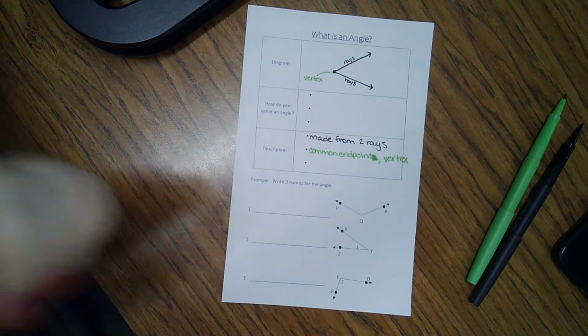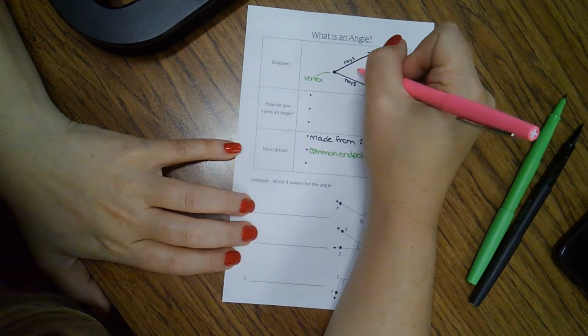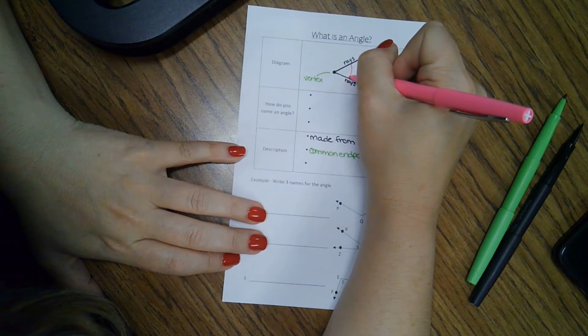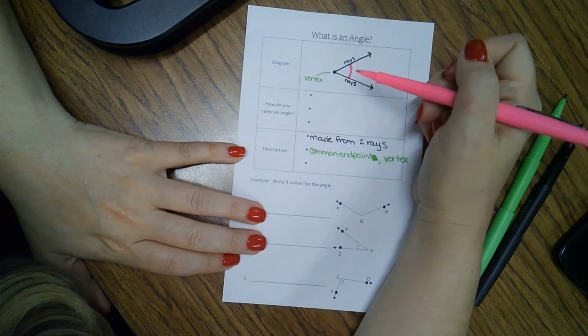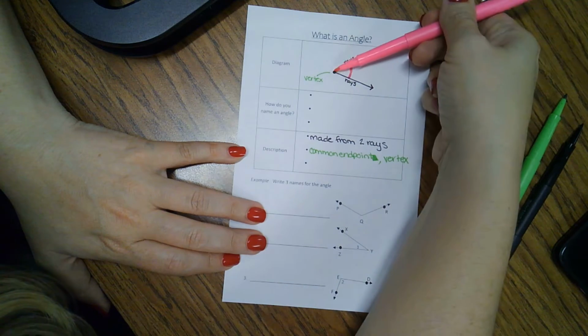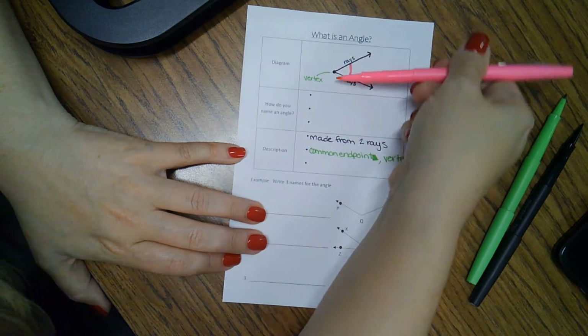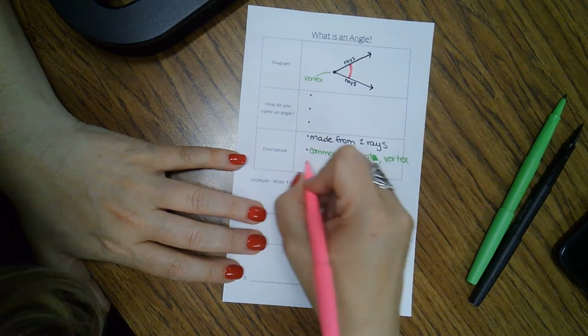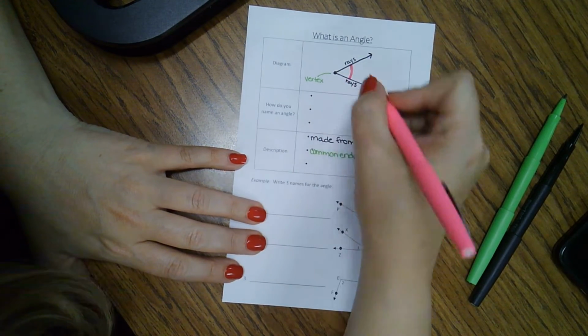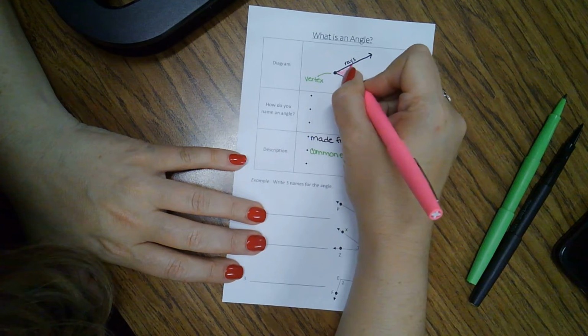All right, and then lastly, where the angle is. An angle is in between the two rays. So it's actually measuring the amount of movement as we go from one ray to the other. So this is our angle, inside of the two.